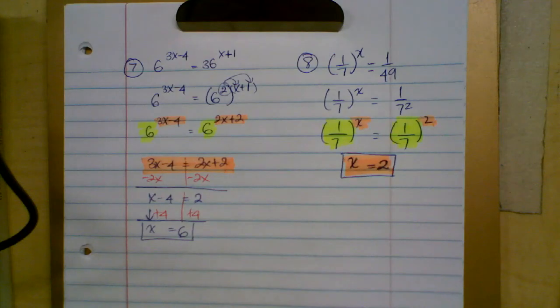Okay, and that's the end of the video. I hope this video was beneficial to you. Next time you're going to be solving an exponential equation with different bases. And in this scenario, that's when you need to use logs.